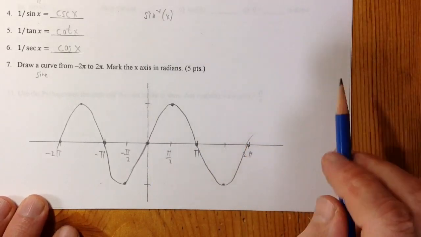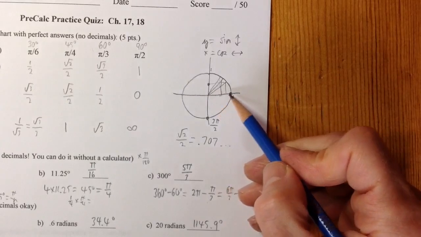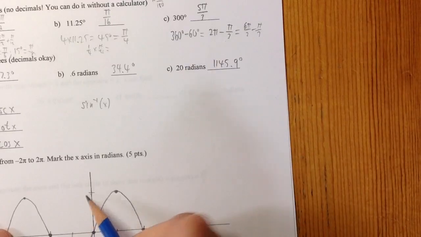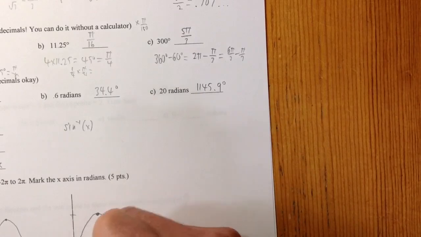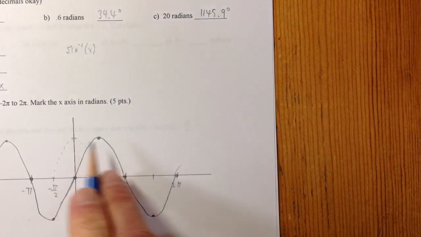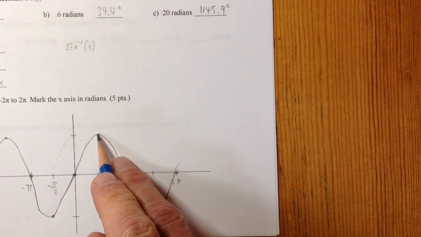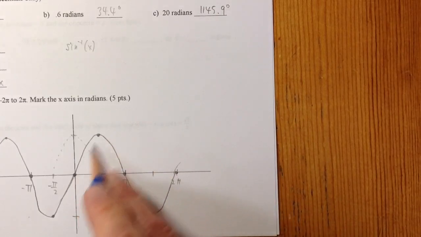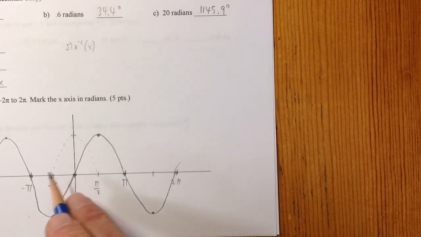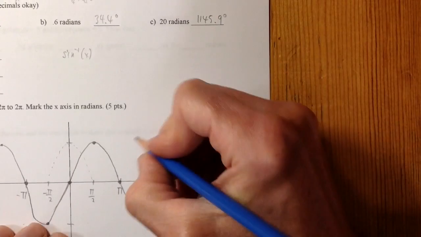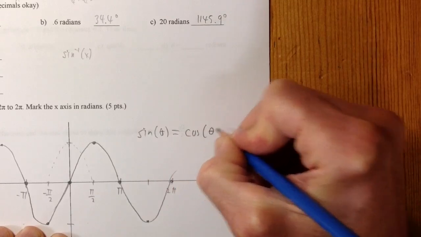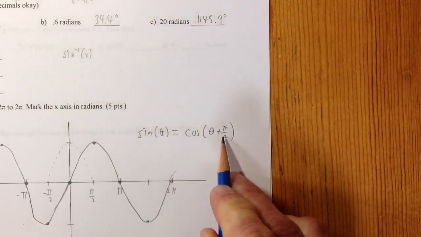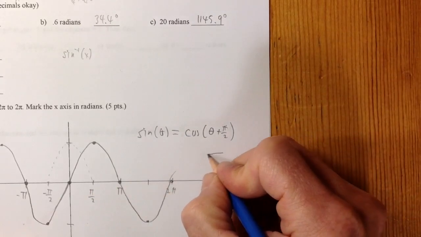Now a cosine wave, if we drew a cosine, we would start it at 1. So it'd start up here, and then it goes to 0 right here. So 1 to 0. So a cosine would look like this. It's just a sine wave that starts a little bit earlier. If we call this the start, which is more typical, where it starts going up, the cosine wave starts at negative pi over 2. It's pi over 2 behind. That's why we can say that sine of theta is the same as cosine of theta plus pi over 2. Because remember, adding pi over 2 means we shift it to the left pi over 2.